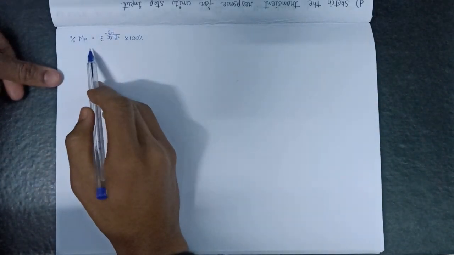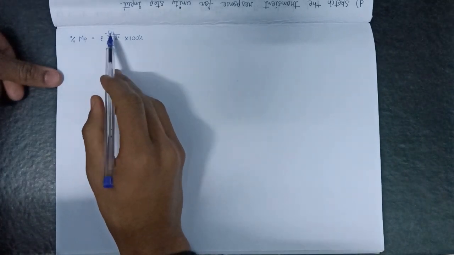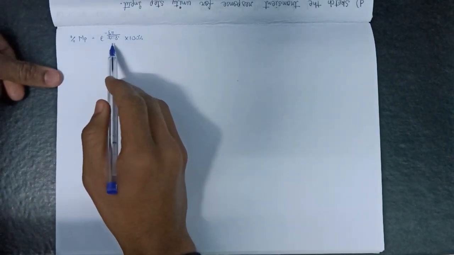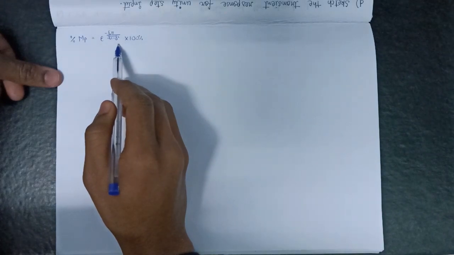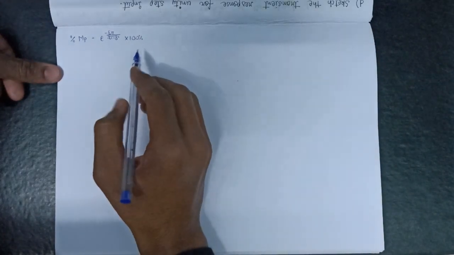Since we also need to find out maximum overshoot, the formula for the maximum overshoot is e to the power minus del pi over under the root 1 minus del square into 100%.